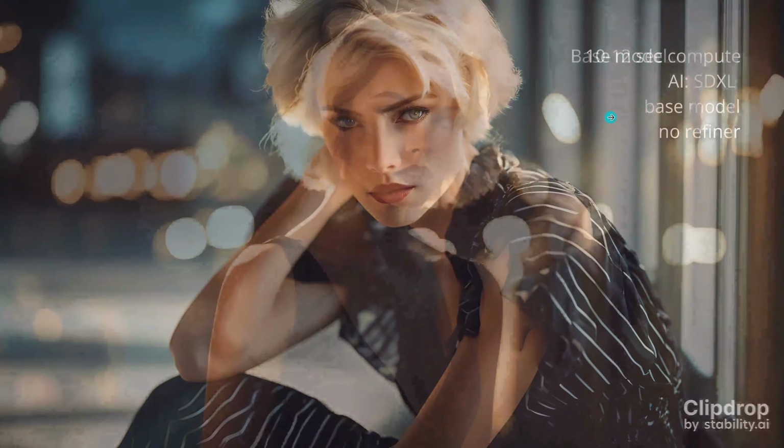Of course, you could then increase the compute time to 10 seconds or even more. But we still use the base model here, no refiner. So we go with the simplest model that you can think of. And let's do some experimentation.